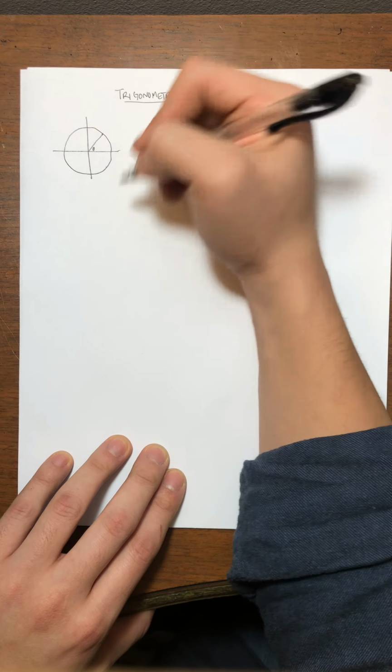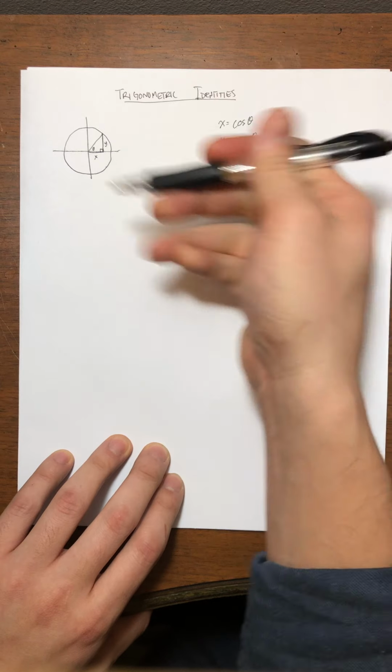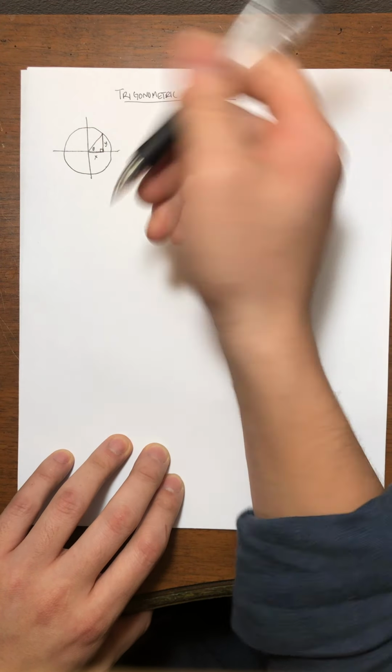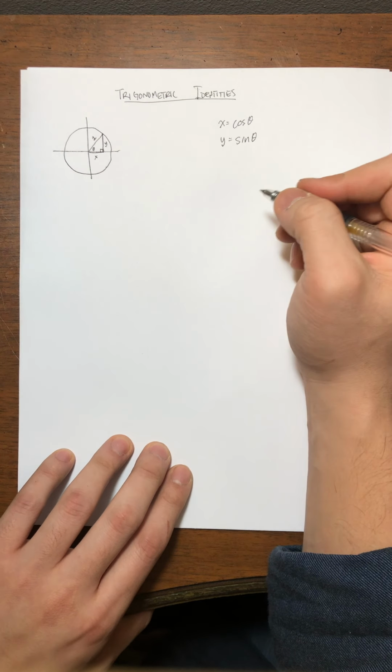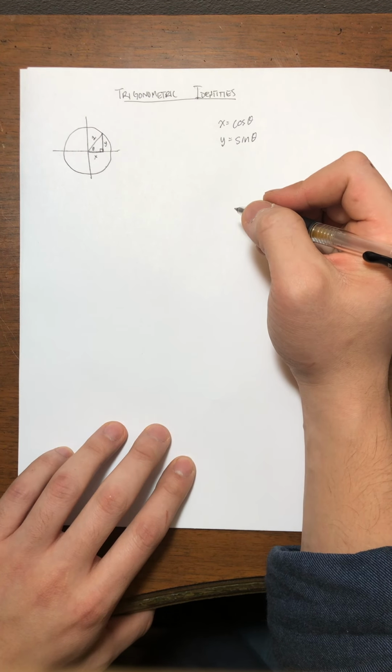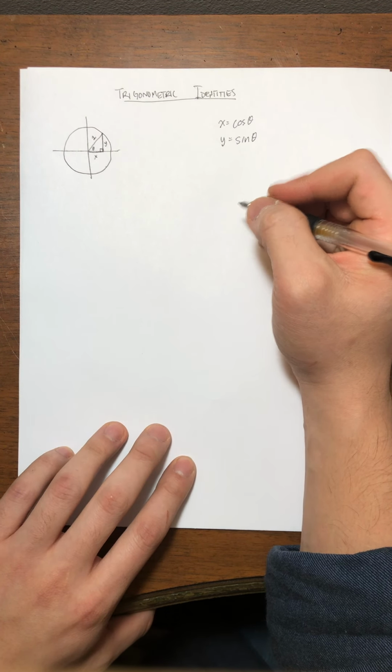If you remember, to find this x value and this y value, we used x equals cosine theta, y equals sine theta. This is going to be true no matter where the theta is, whether it's in the first quadrant, second quadrant, no matter what. Let's also recall that the hypotenuse here is of length 1. So to start our discussion, we're going to use the Pythagorean theorem. This is a right triangle, so a squared plus b squared equals c squared applies.